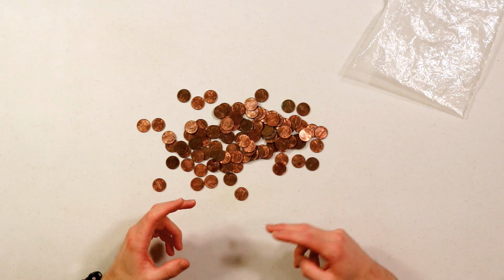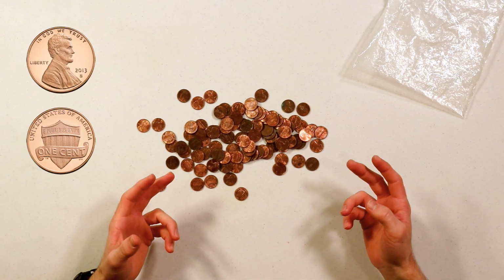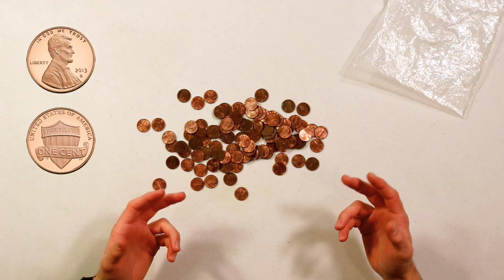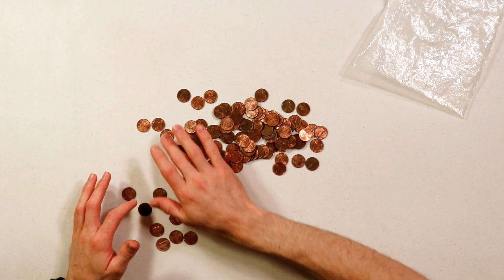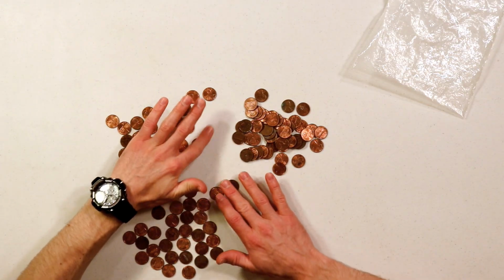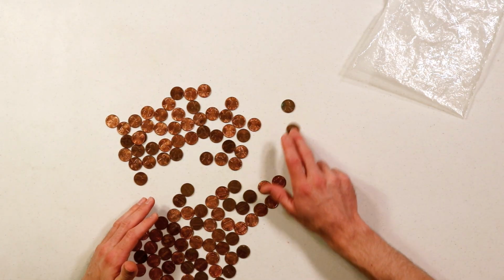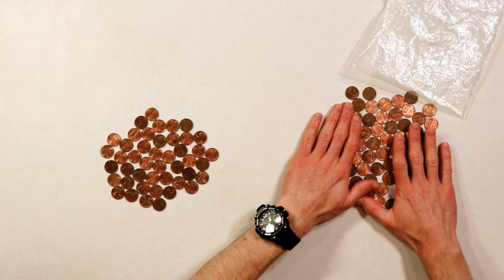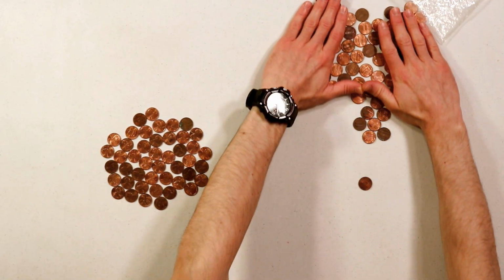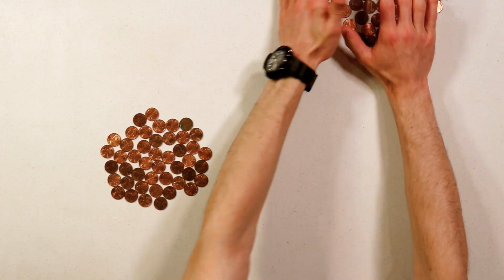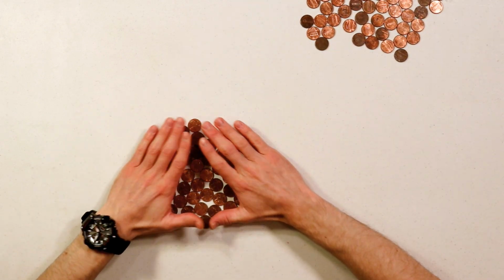In case you're not familiar with heads and tails, heads is the side of the coin with the head on it, and tails is the other side. So here I have all the tails, and here are the heads. The tails, we're going to remove, just push them off to the side, and then count the number of heads that you have remaining.